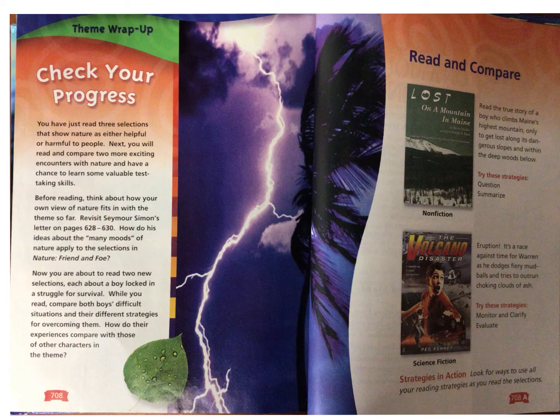Hi, fourth graders. We're here to start our last week of reading in fourth grade. So we are already at the end of fourth grade. Our last week, finishing up our last theme with two short stories that we are going to read this week that fit into our theme, nature, friend, or foe.